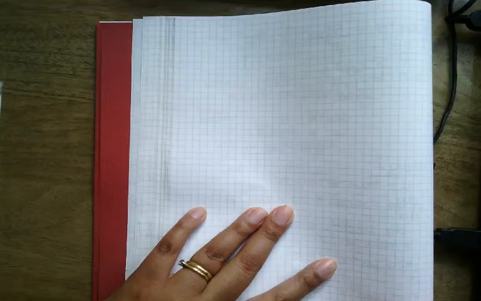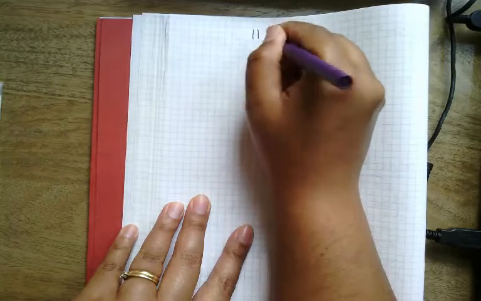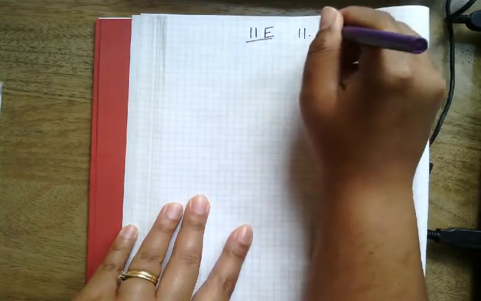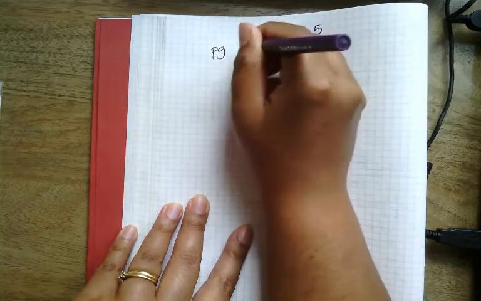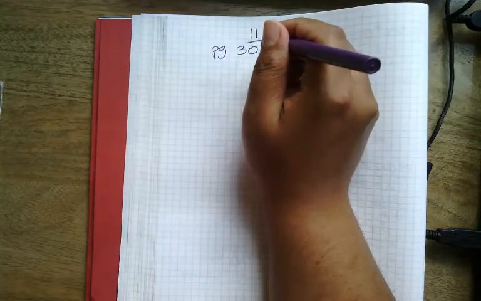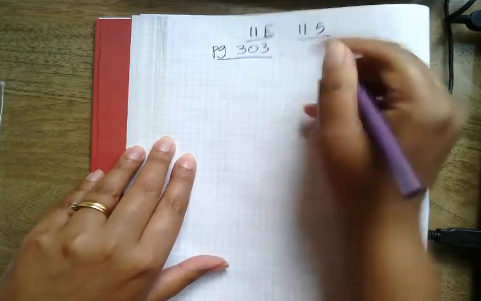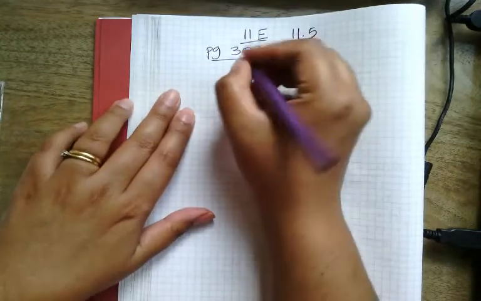Okay, hello everyone, and we are now going to go through the examples for exercise 11E, which is 11.5 on page 303. Okay, and we have integration by substitution.